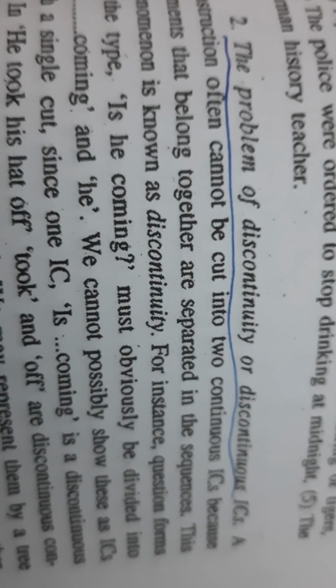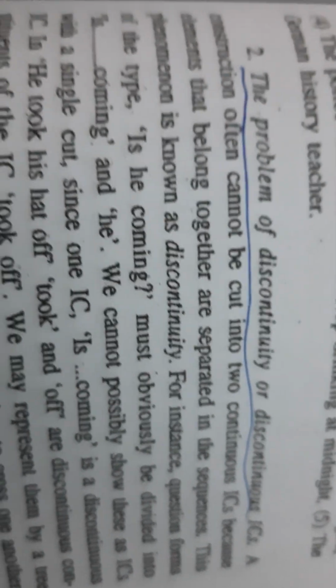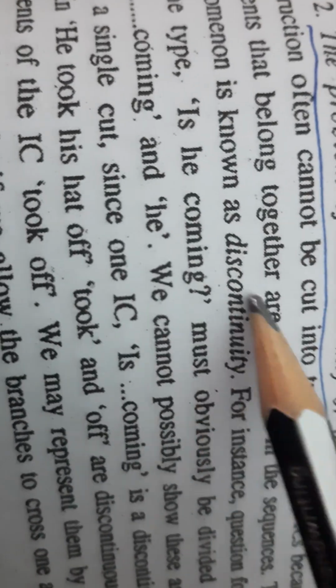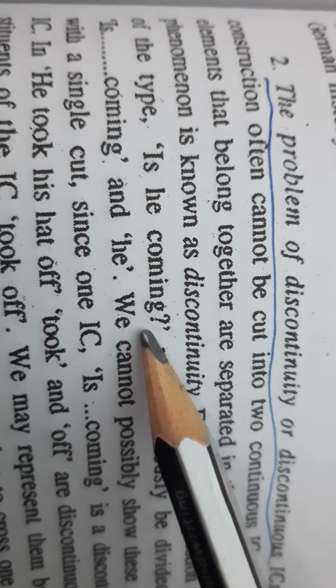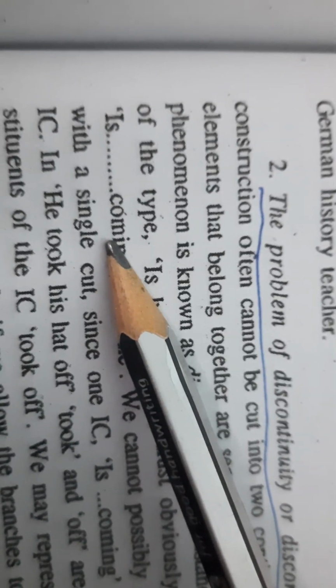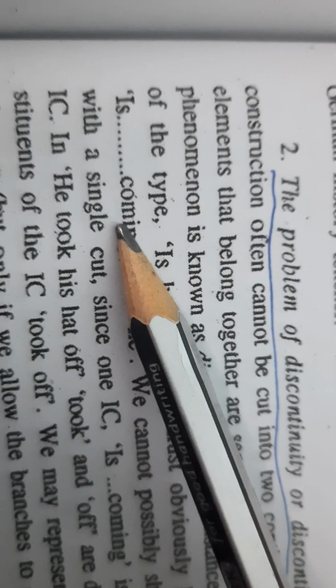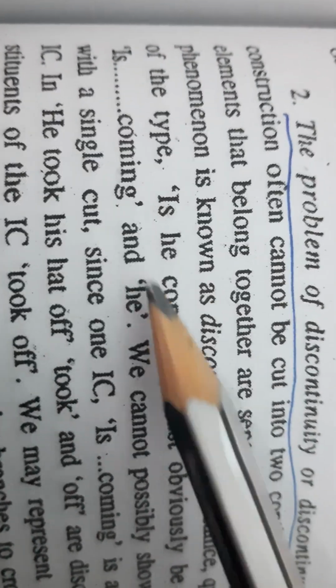So the second problem is the problem of discontinuity, or discontinuous ICs. What actually are discontinuous ICs? For example, in this question, is he coming? When we are making the IC analysis, is coming has to come on one side, and he will be coming at the other side. So this is again a problem for this type of IC analysis.